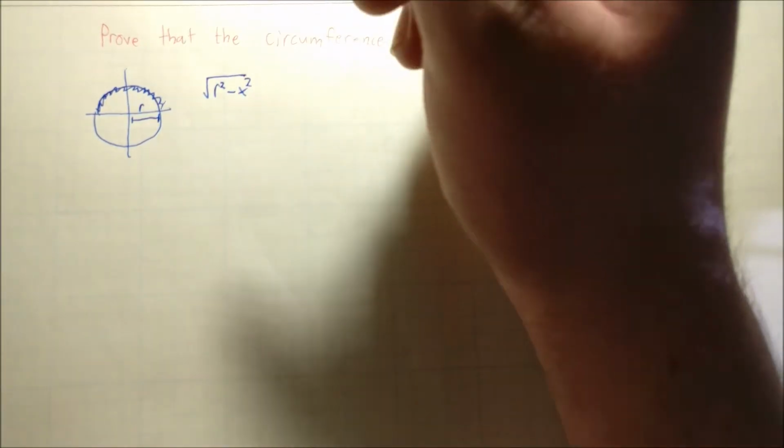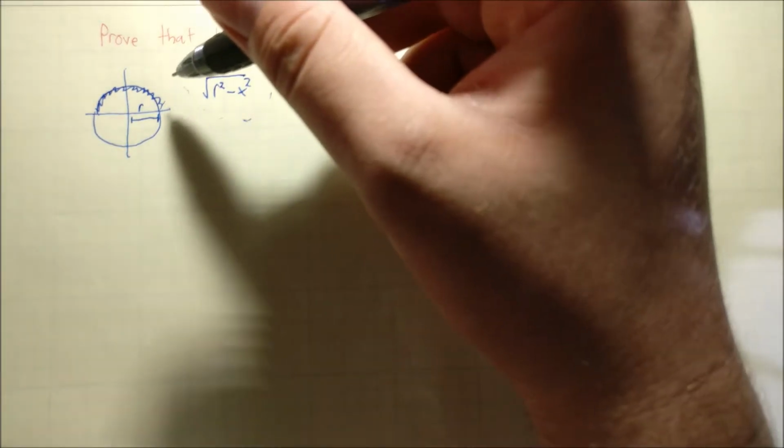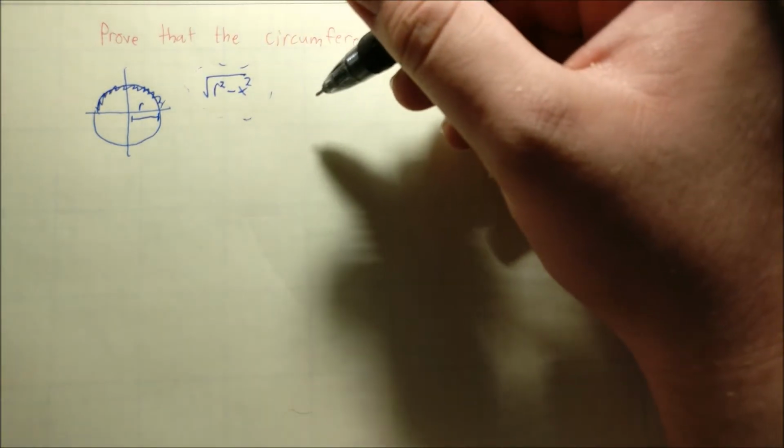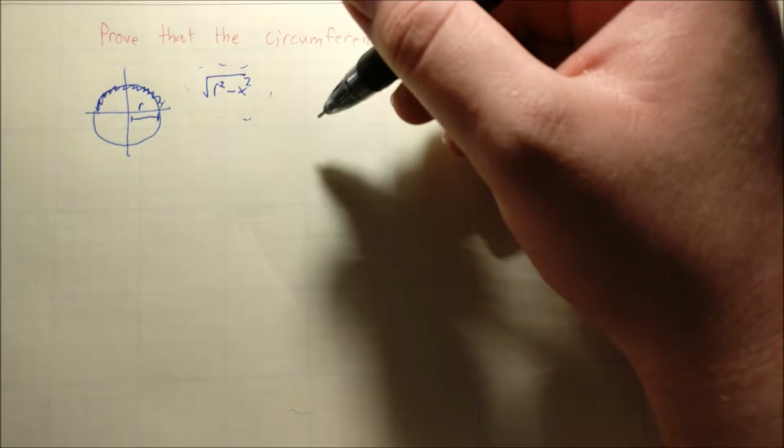So we can actually find the arc length of this equation, and that arc length should be half the circumference of a circle, or 2 pi r. So the arc length should be pi r. So how can we do that?